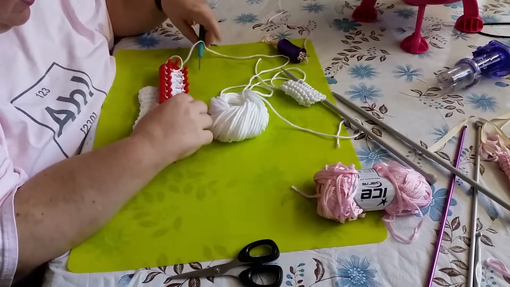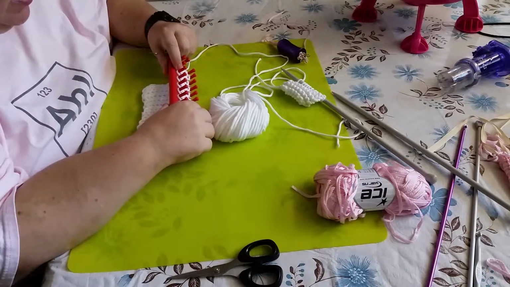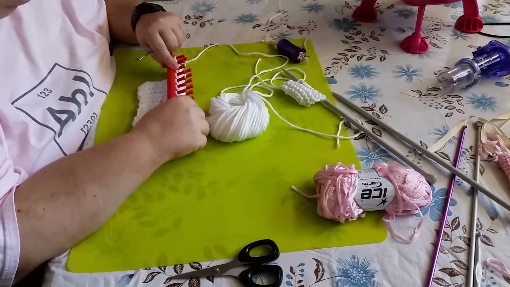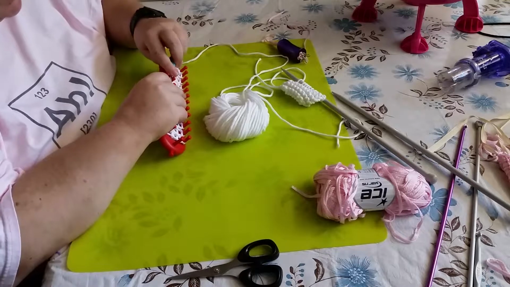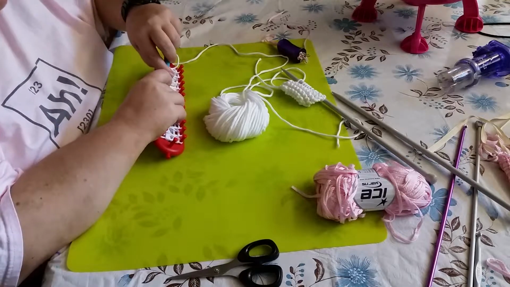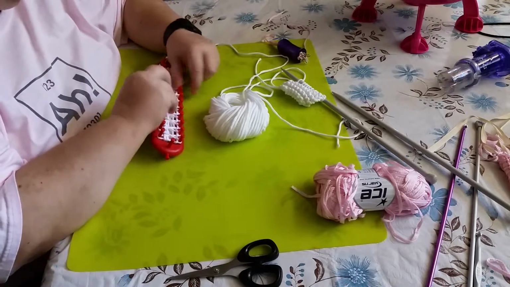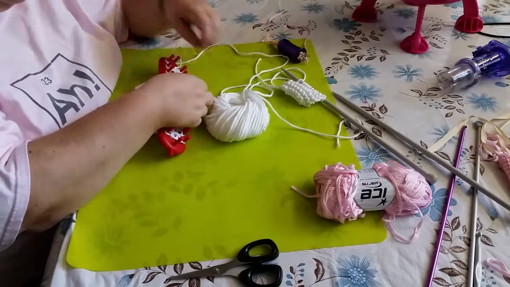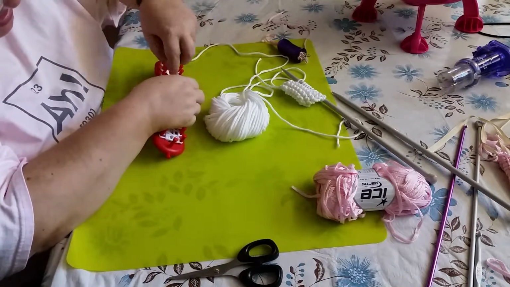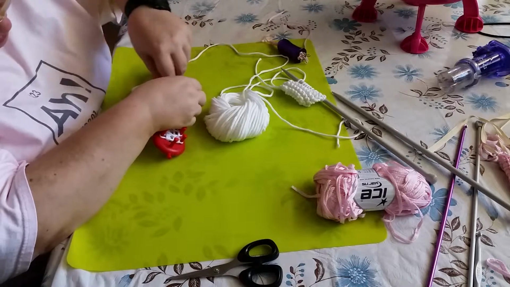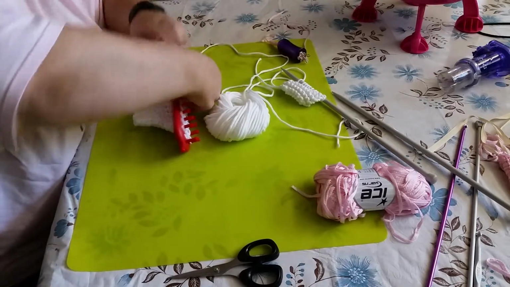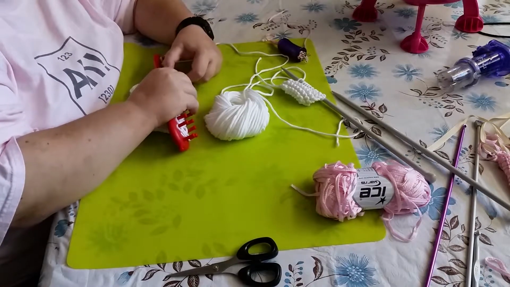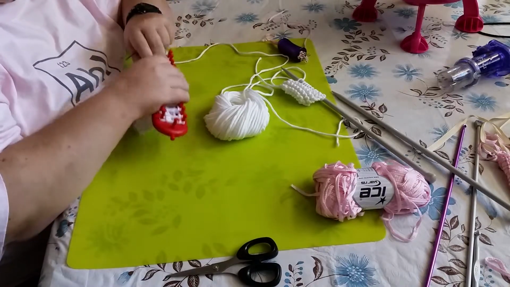Another thing is that cabling is an utter pain with loom knitting, because there's no give. A single stitch cable is possible. You just sort of switch them with great difficulty, right?